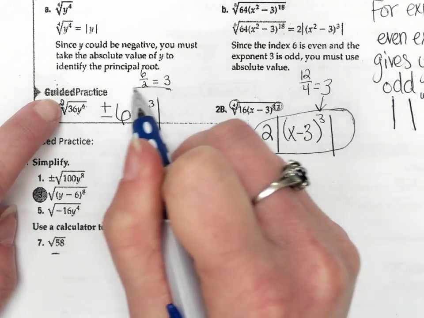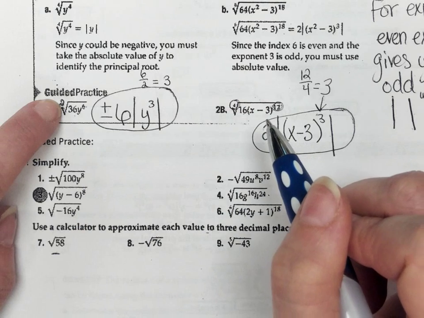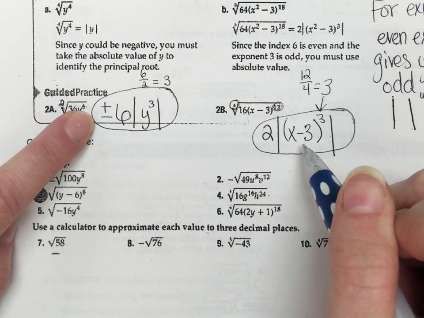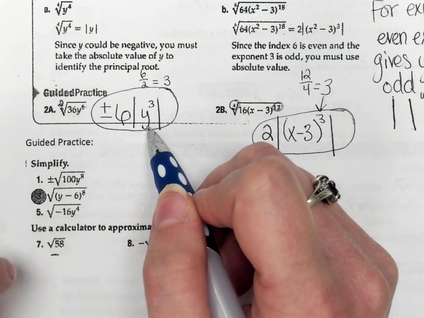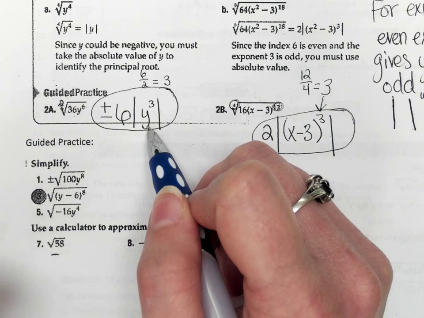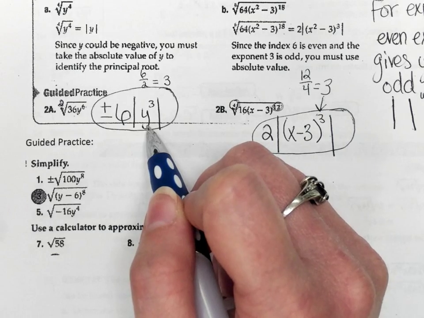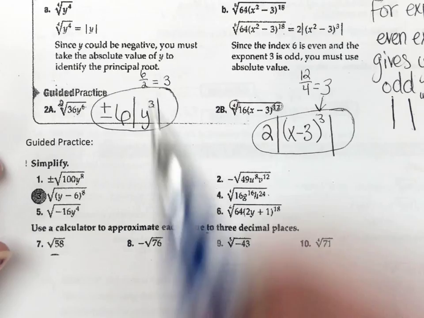So this doesn't apply to larger problems then? That we were just reviewing right there. Here we're being very, very specific for stuff that's coming. I mean, technically, you're not really wrong most of the time, if you just say plus and minus 6 y to the 3rd. But what happens if this would have been negative? You never know what your answer could be. And it only applies when it's odd.